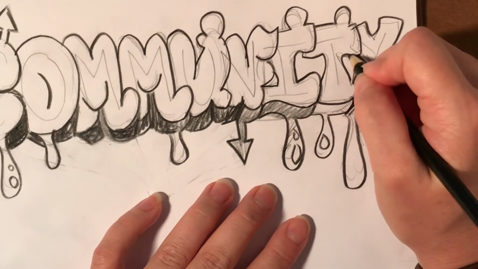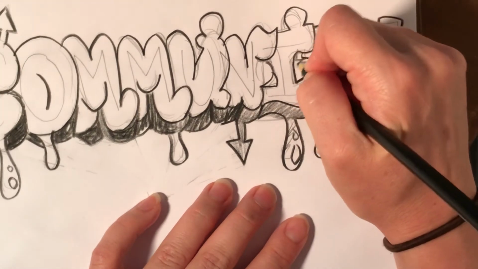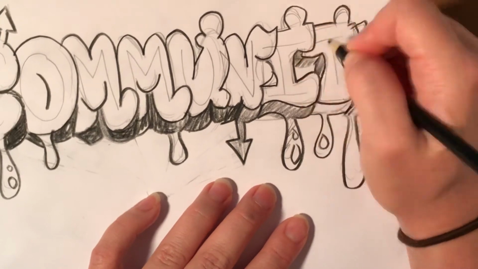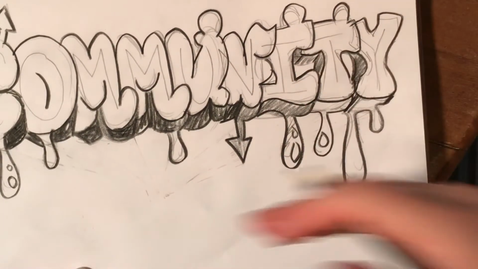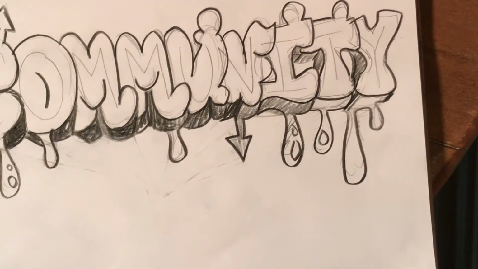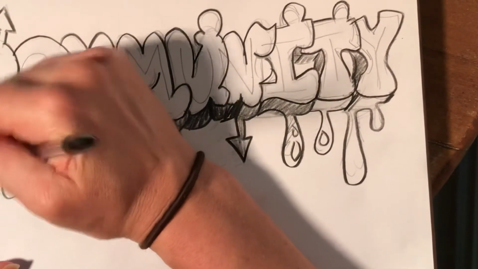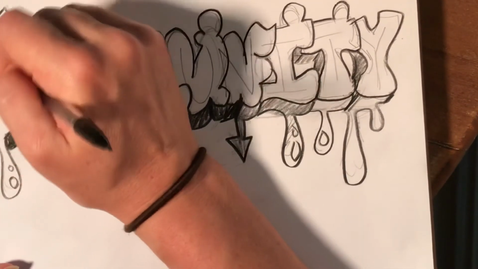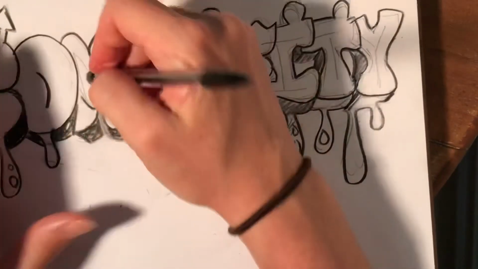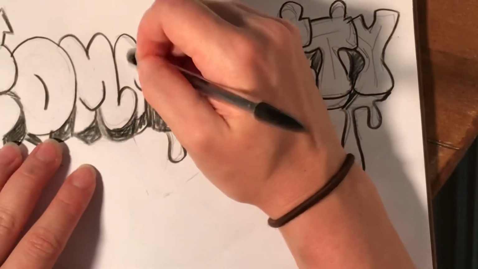And this would be 3D also, so I'm just going to add a little bit of a shadow on some of these letters that are on the left side, or sorry, the right side. Okay, now I'm going to erase my original pencil so we can add some cool shading. So the word that we originally started with is going to disappear now. And now we have our bubble letters.